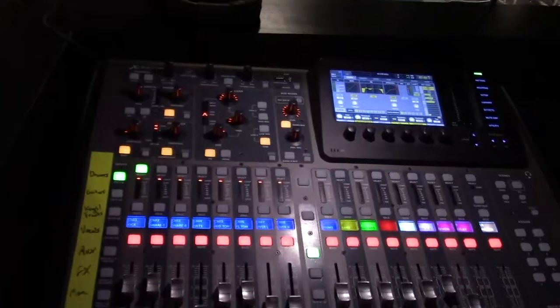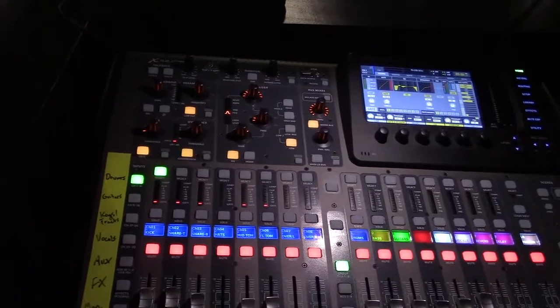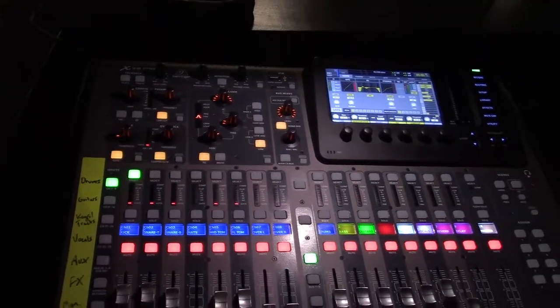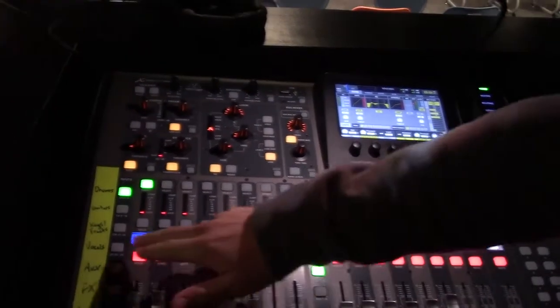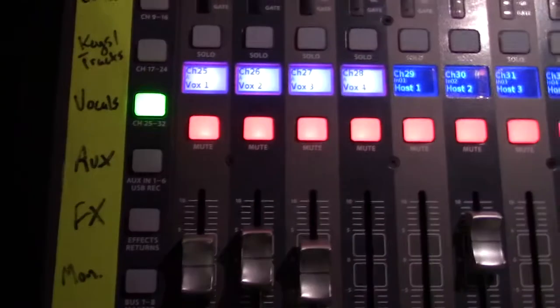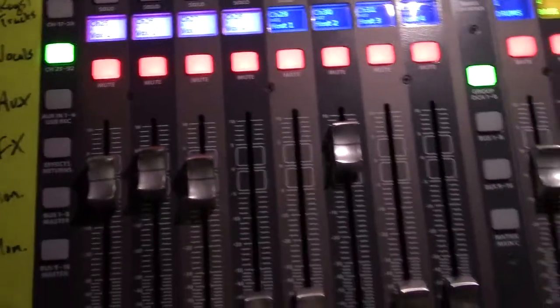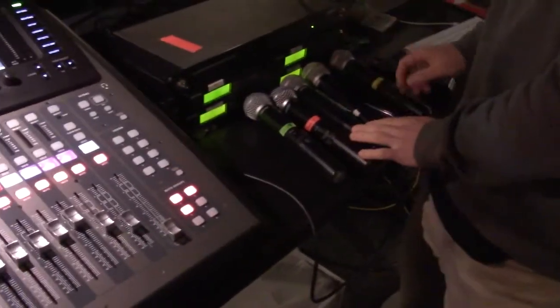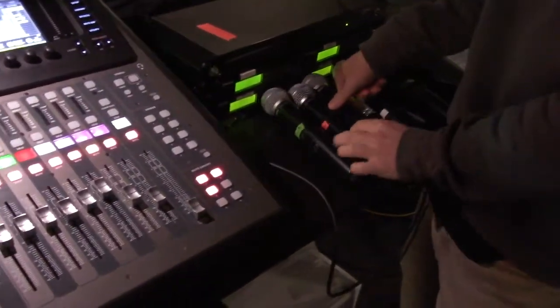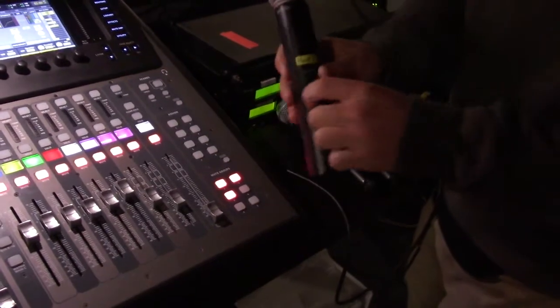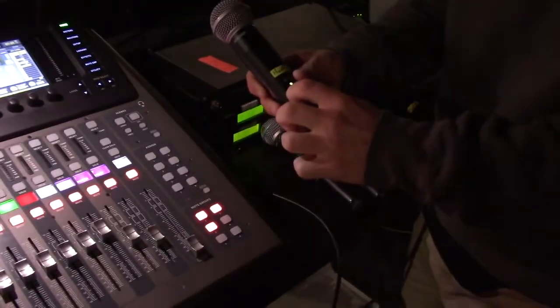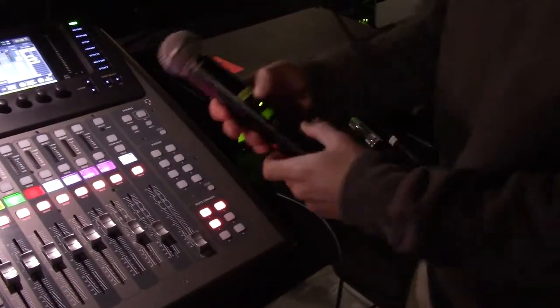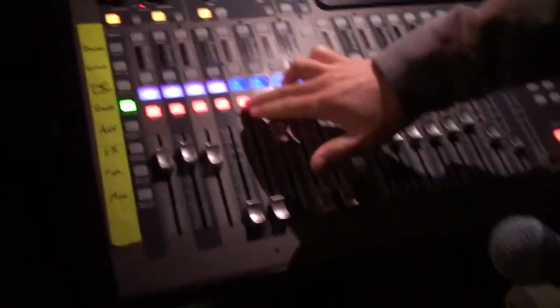Yeah. So right here, it can look very confusing, but the most important thing is you have your vocals here, and then you have your different host mics. So we have the different mics right here. It doesn't really matter which one you use. So say for example, the speaker, you probably want them on like a host 1 or something. All you need to do is just hold the power button on it. It'll turn on. And then over here, you just need to make sure they're unmuted.